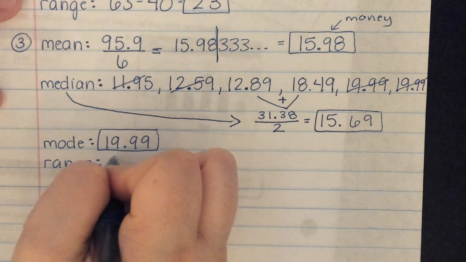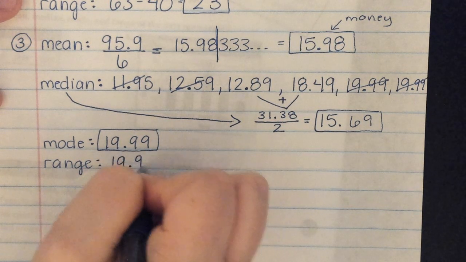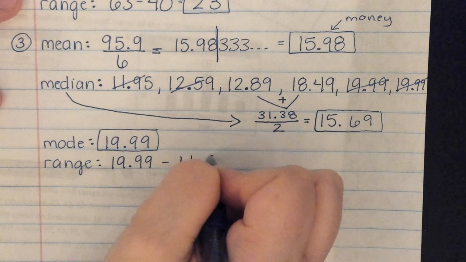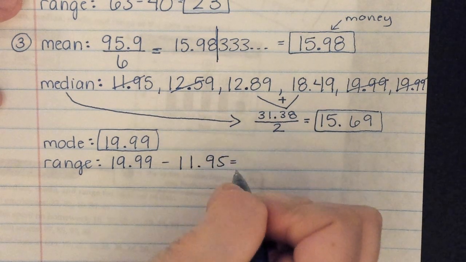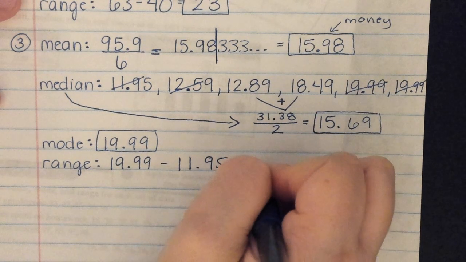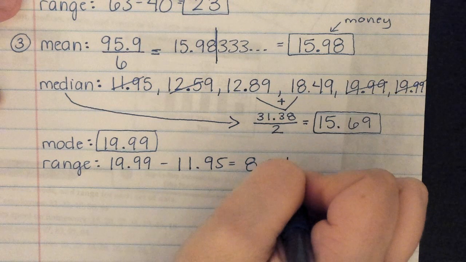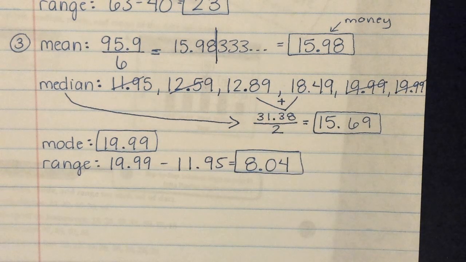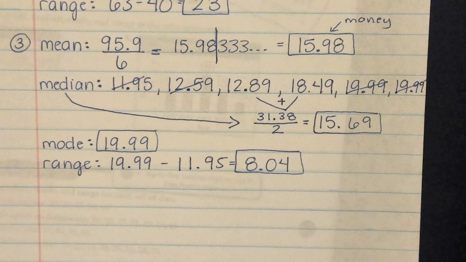Kayla? 19.99 minus 11.95. And what's that going to give me for my range here? Kinsley? 8.04. So all of the prices on the CDs are within $8.04 of each other. All right, guys. Do y'all see how we're setting up our homework? All right.